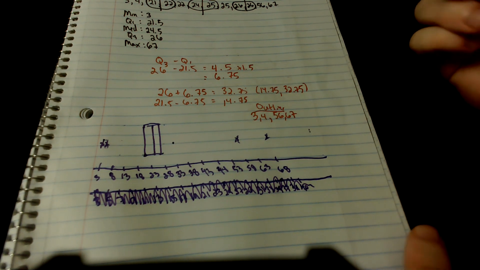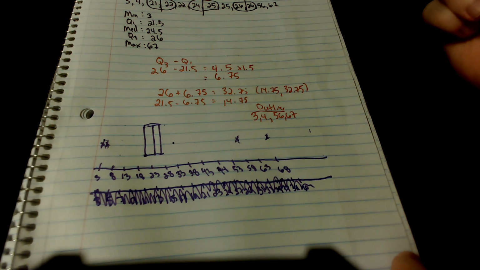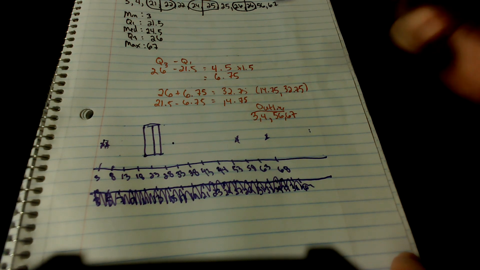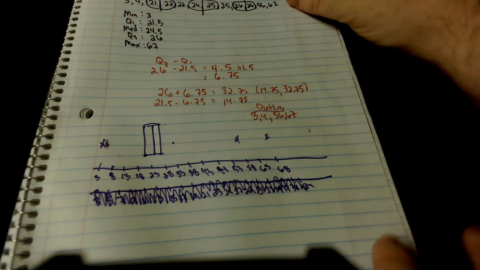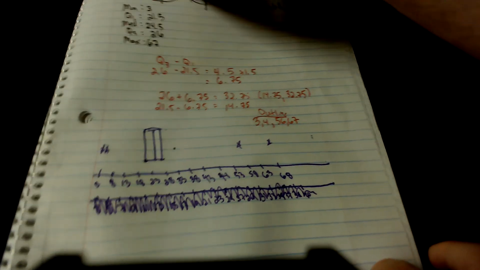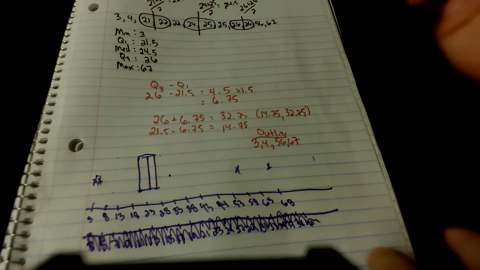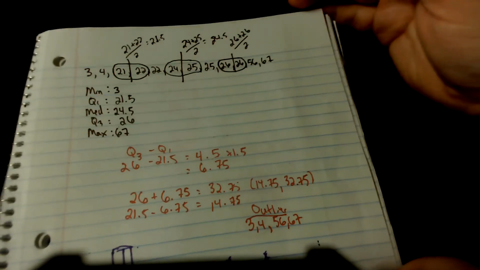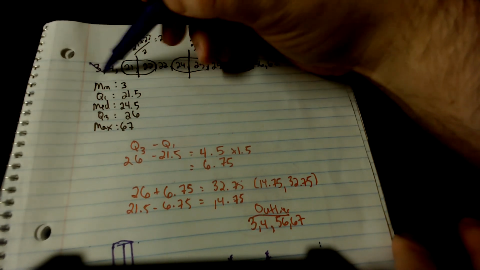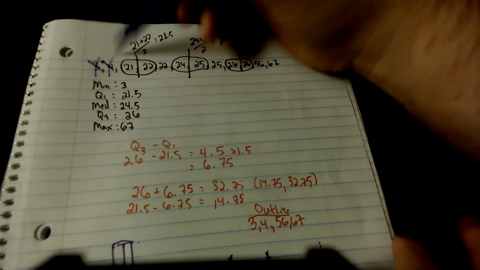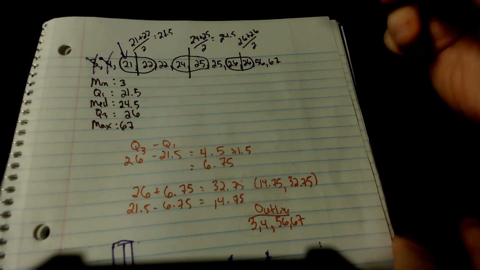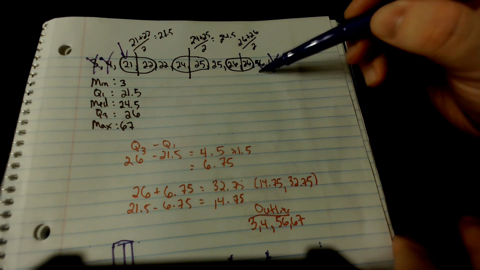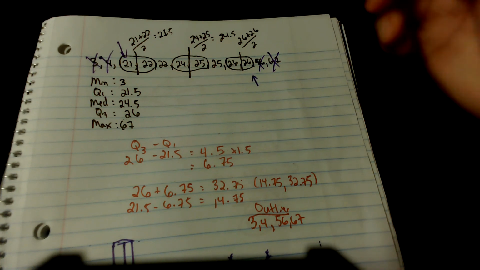Now once again, you need points for the max and min. If I look at the left here, that can't be the min, that can't be the min, so 21 has to be my min. That one can't be my max, that can't be a max, so 26 has to be my max.